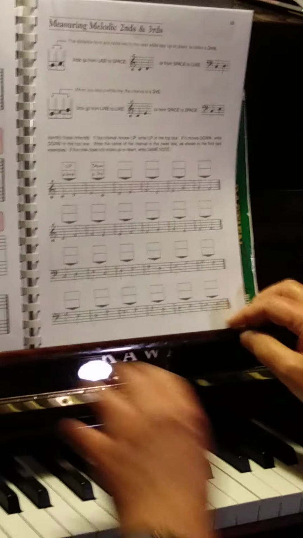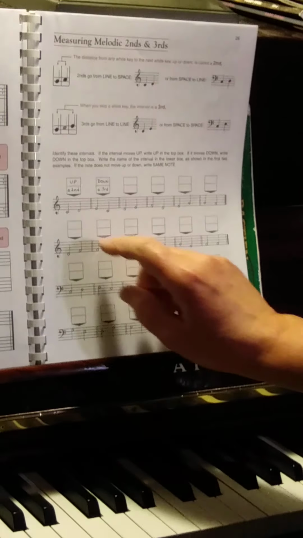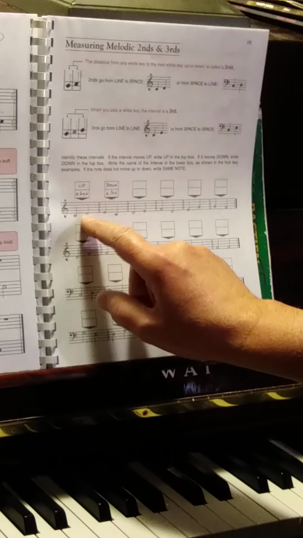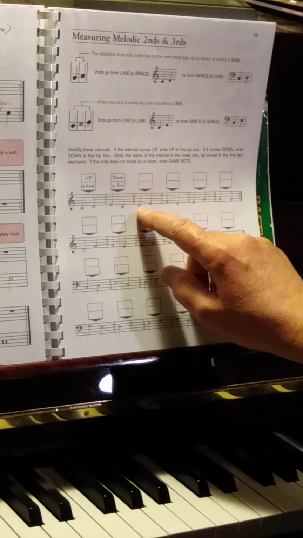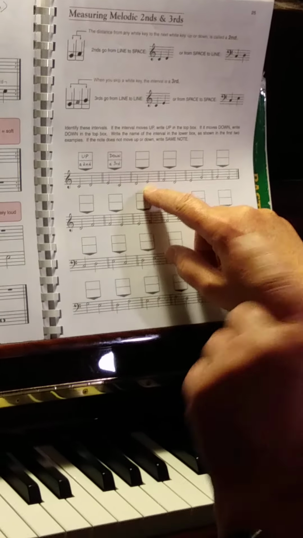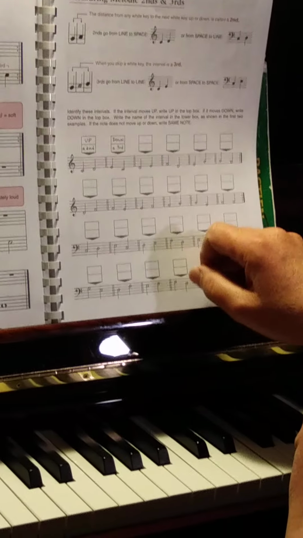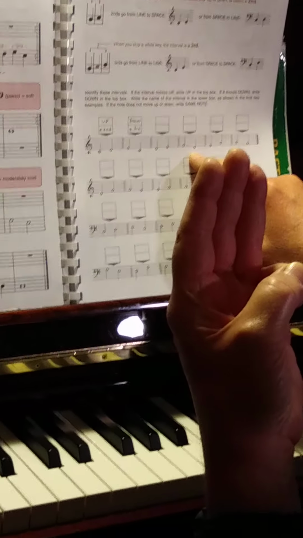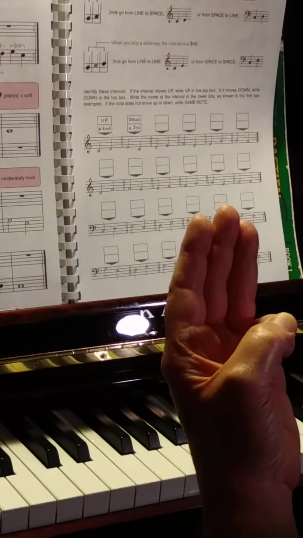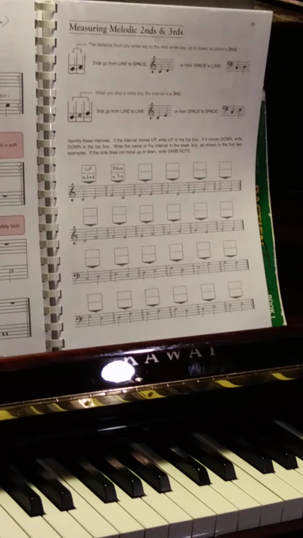Then on the next page, we're not going to be playing this, but this is where you get to look to just figure out if notes are seconds or thirds. So like here, that shows C to D goes up a second. E to C goes down a third. Here's D to E, so D is the first note, E is the second note, and it went up, so that'd be up a second. We have an F. F, E, D. So F to D is down a third. It's okay to count with your fingers as you're doing this. So you can look at all these things and figure out which are seconds and thirds.